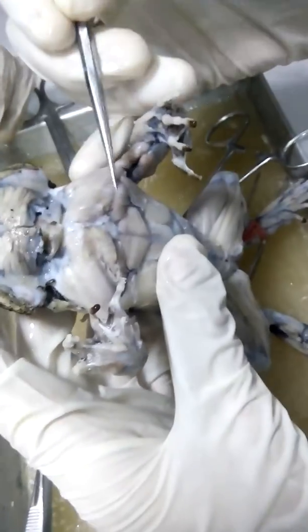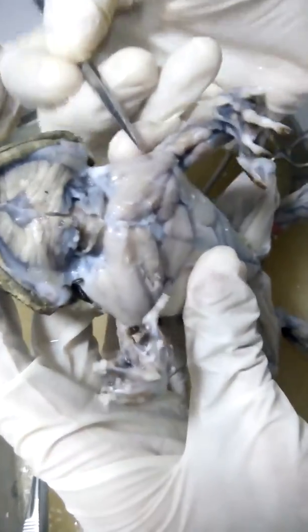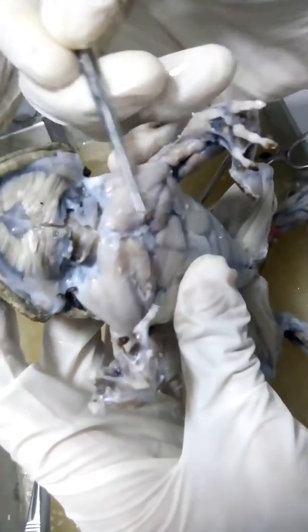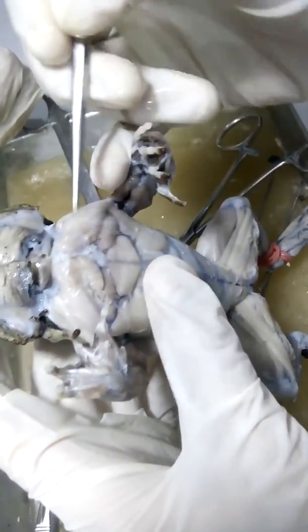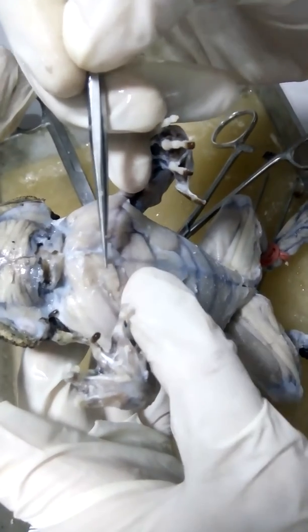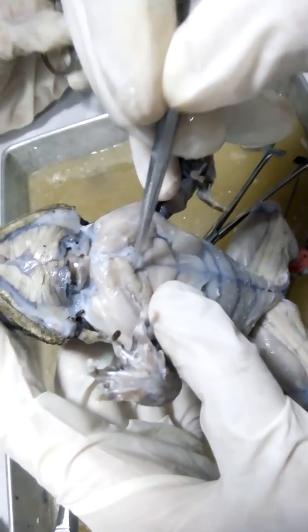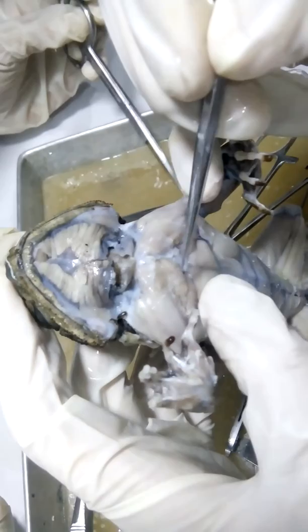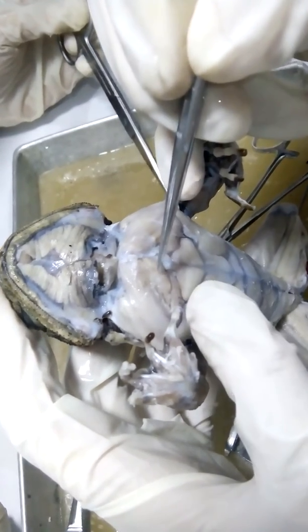Okay. So going down, this very bulky muscle is your deltoid, and just partially covering another muscle called your sternoradialis.